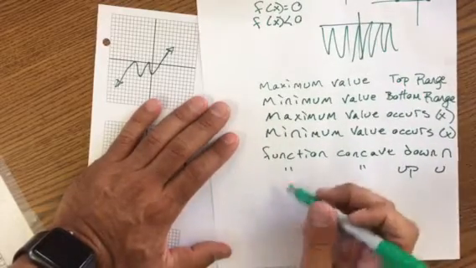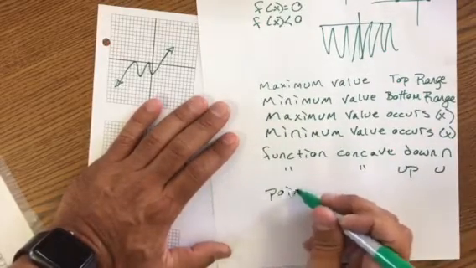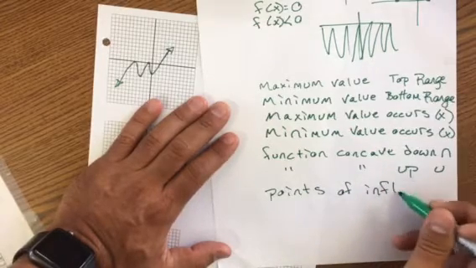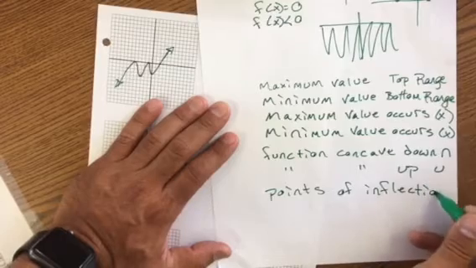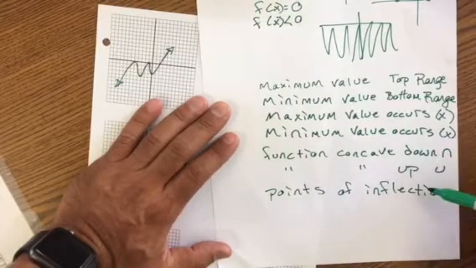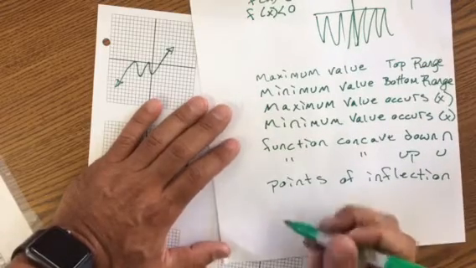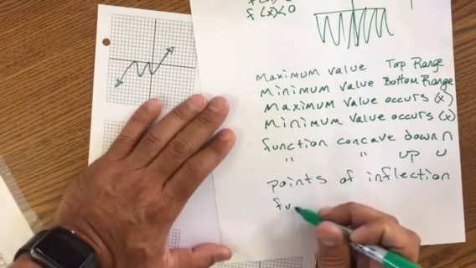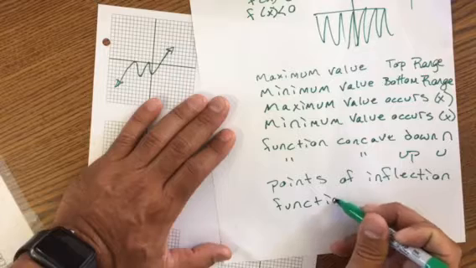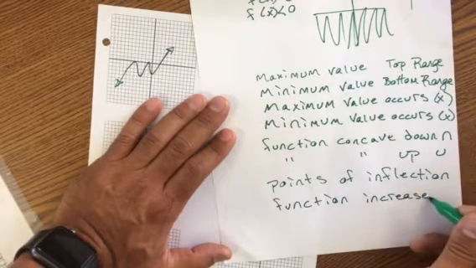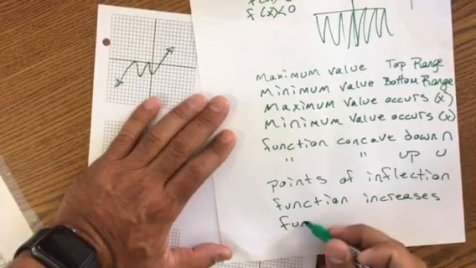We're going to look for the points of inflection, which is where it switches from being concave up to concave down, or the other way around. We're going to look for where the function is increasing. And we're going to look for where the function decreases.